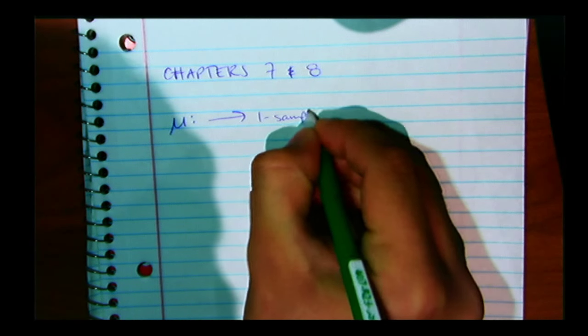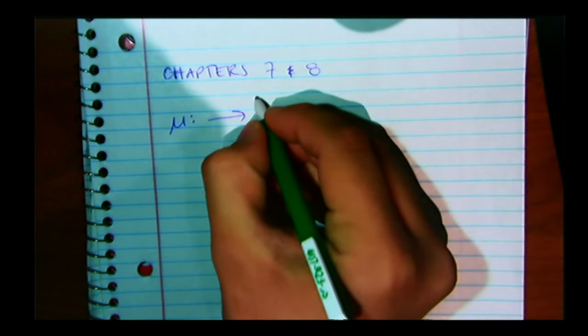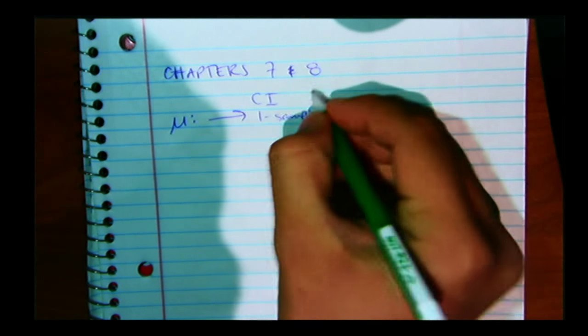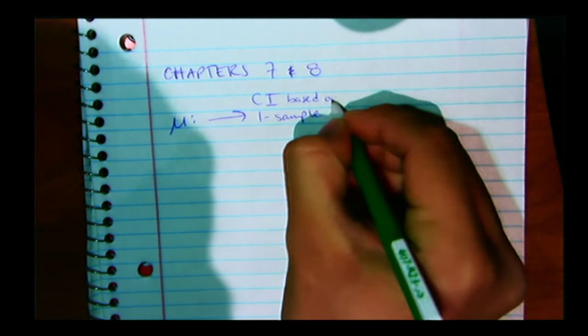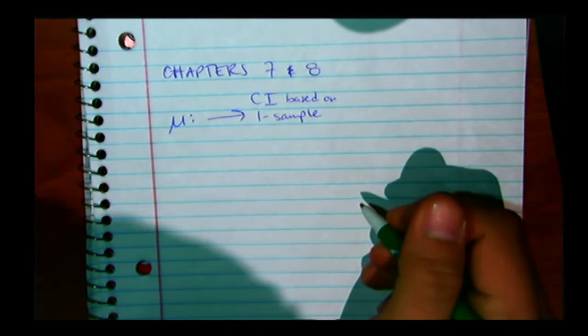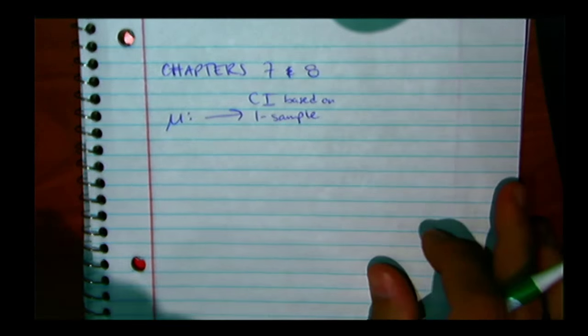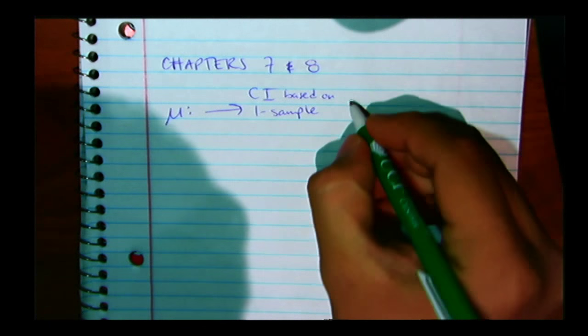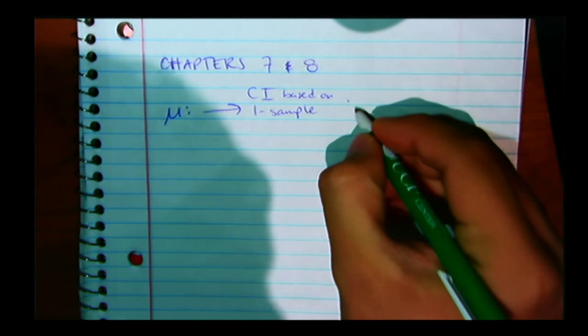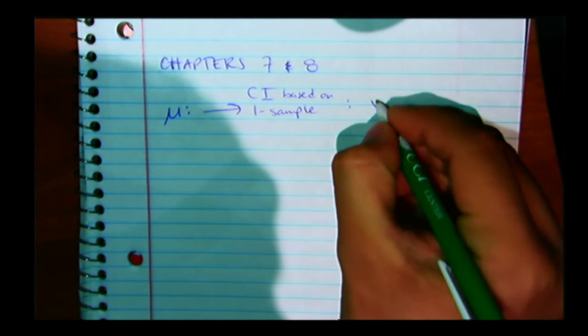A confidence interval based on one sample. The equation that you're going to utilize in that case is going to be taking x bar plus minus a z critical value with alpha divided by 2 times sigma over the square root of n.